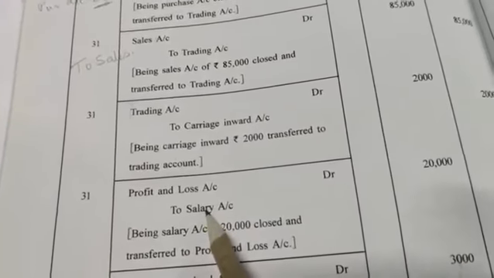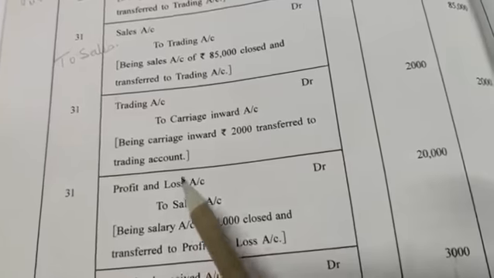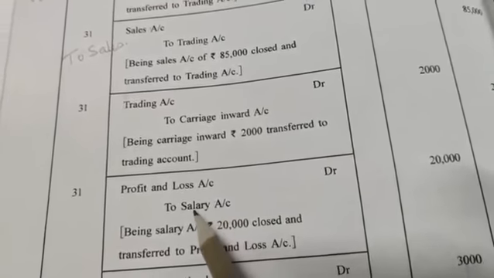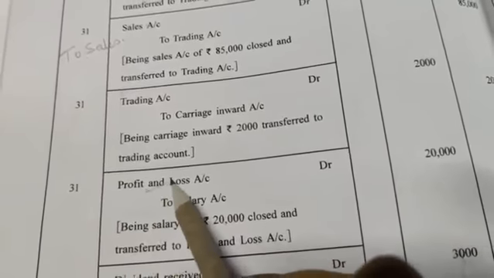Same with salary, it is an expense. It will be going to the debit side, but here when you are giving the closing entry it will come to the credit side, and for salary you will record the P&L account.